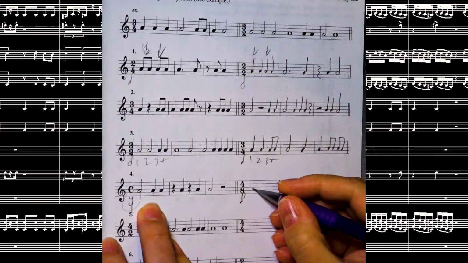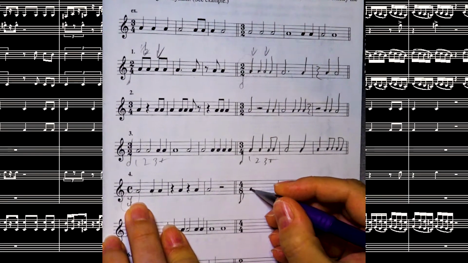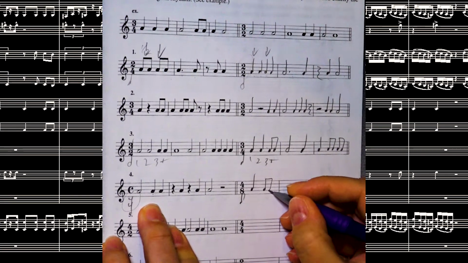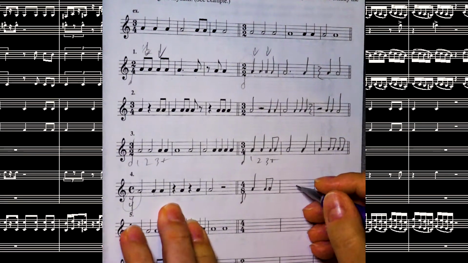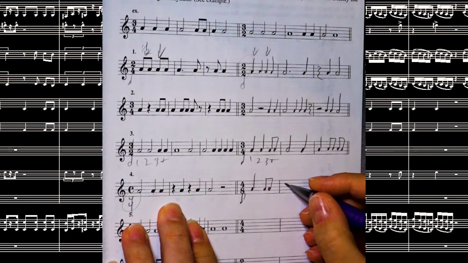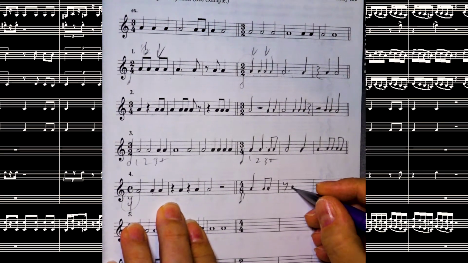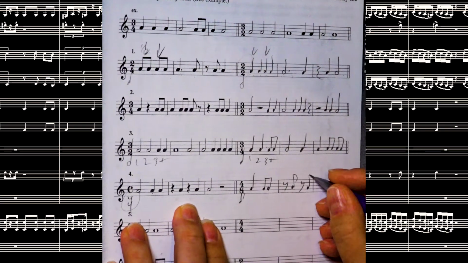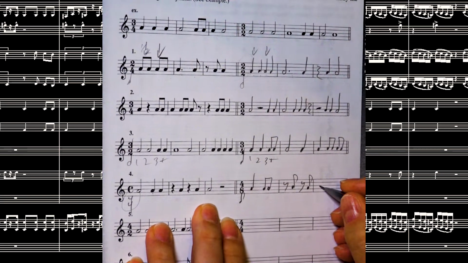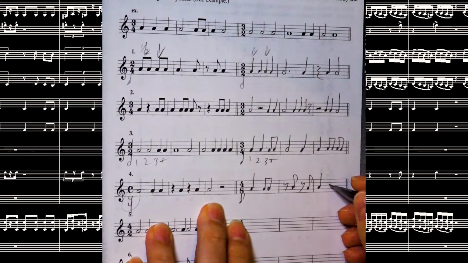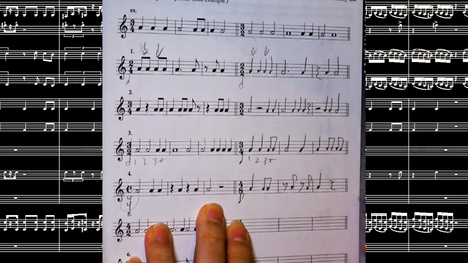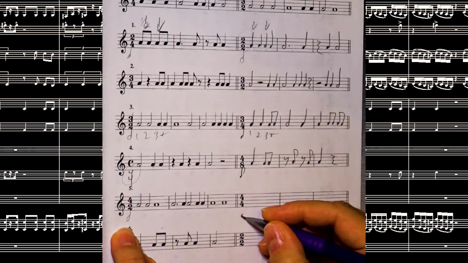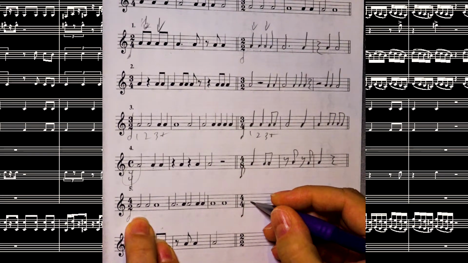So 2 beats is going to be quarter, 2 eighths, eighth, rest. Half note's one beat, quarter is one beat.